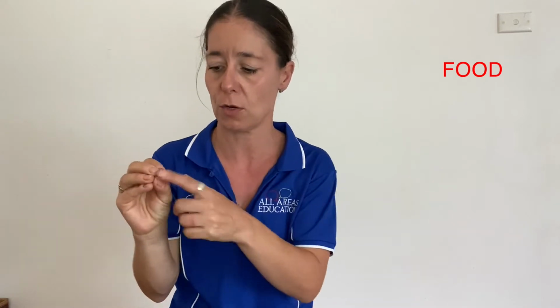The next one we're going to look at are some food and drink signs. So the sign for food looks like this. You're going to take your dominant hand and put all of your fingers on your thumb and tap it on your chin. When we're using keyword sign, we are using slow, simplified speech. So it's important to use the sign at the same time as saying the word, like this. Eat or food. Same sign for both. Eat or food.